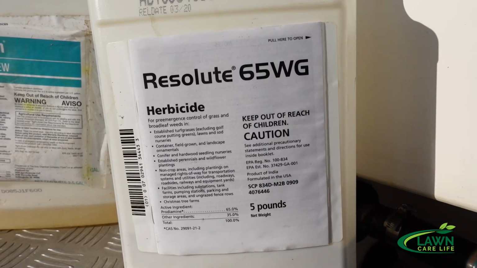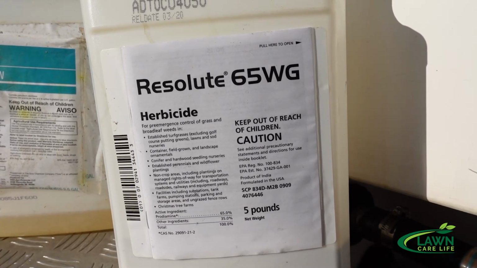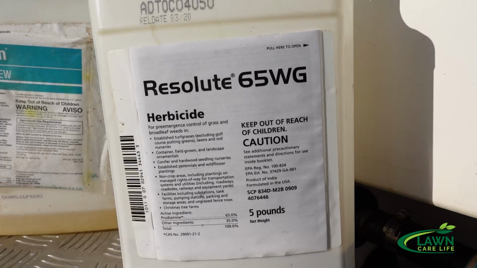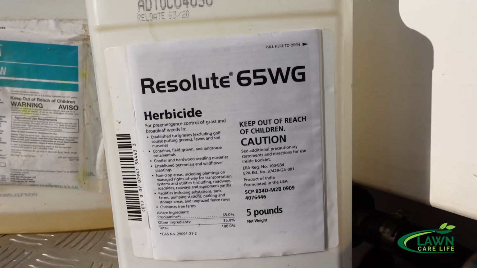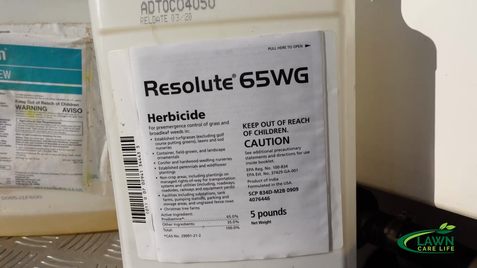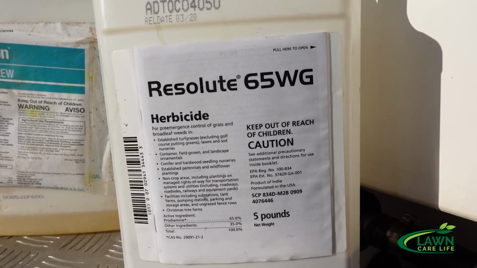of Resolute, and I'm mixing that with post-emergents like a 3-way product or metsulfuron, or whatever you want to use. I put atrazine in there in round 1, and that helps control the broadleaf weeds while also preventing the future weeds.